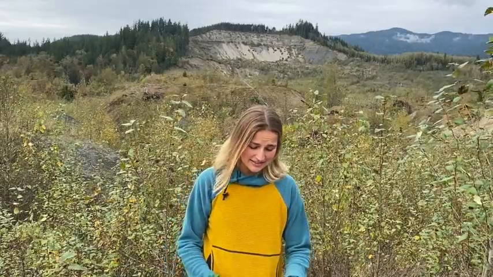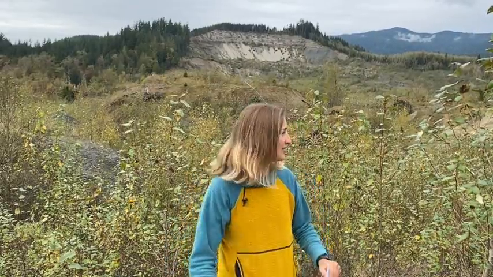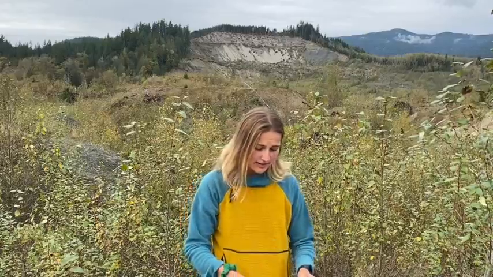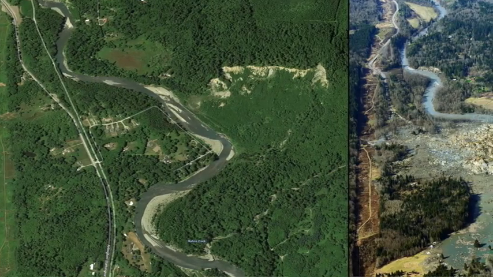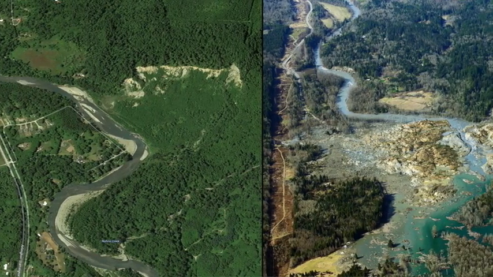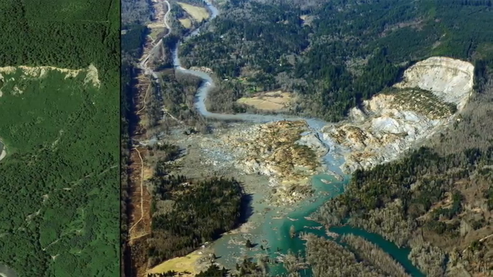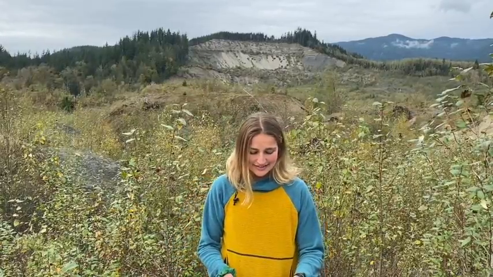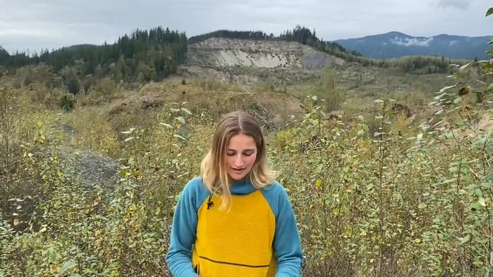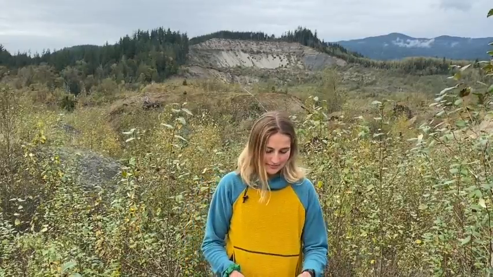43 people died in this slide, which, as you can see, basically took out the entire community that once stood here. Debris swept this entire half-mile wide valley, all the way to the Stillaguamish River, filling up and damming the river when this happened. The slide traveled 40 miles an hour, which is crazy, filling this entire valley in about 60 seconds and moving 19 million tons of sand, which is pretty incredible.